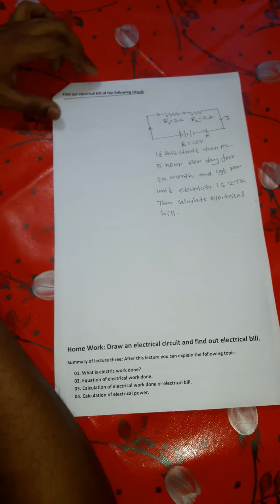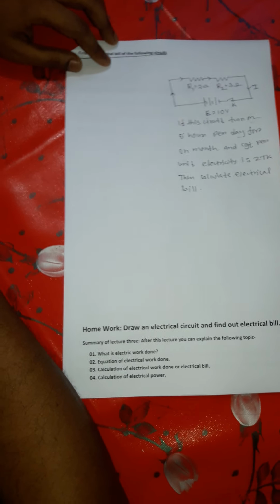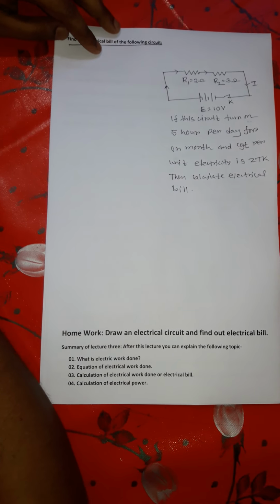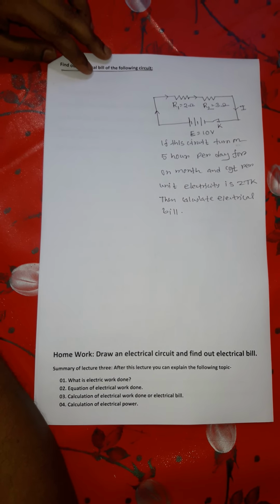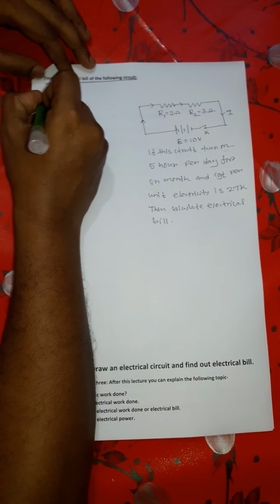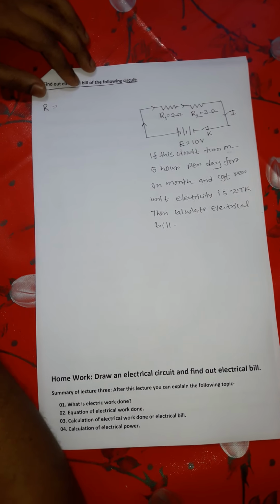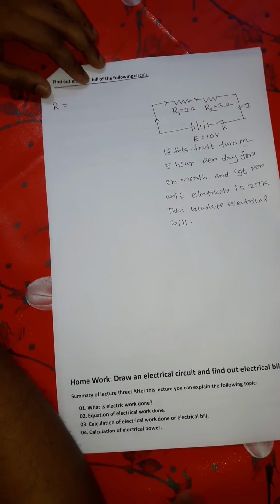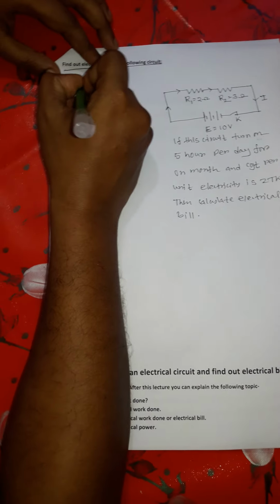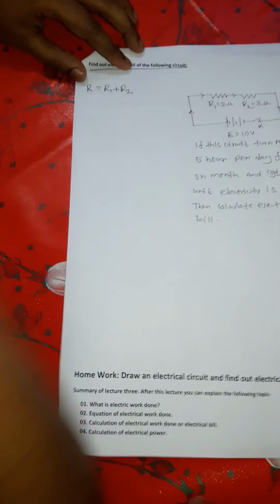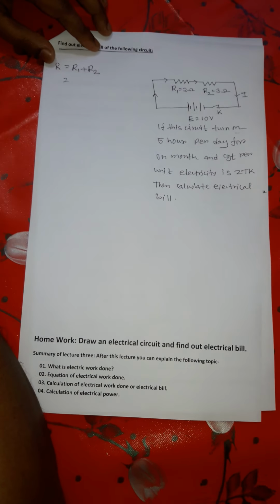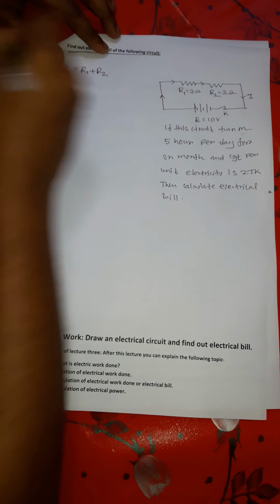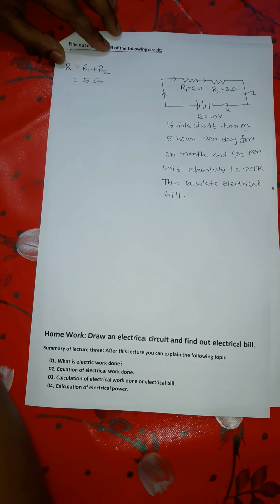The first one, here is my given information: total electromotive force E equal to 10 volt. The first resistance R1 equal to 2 ohm and the second resistance R2 equal to 3 ohm. So we want to find the total equivalent resistance of this circuit. Here R1 and R2 are connected in series. So total resistance R will equal R1 plus R2. See here, R1 equal to 2 ohm, R2 equal to 3 ohm. So R1 plus R2 will equal 5 ohm.